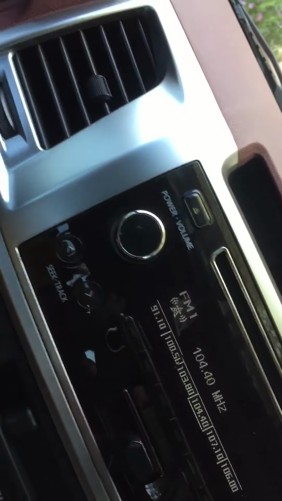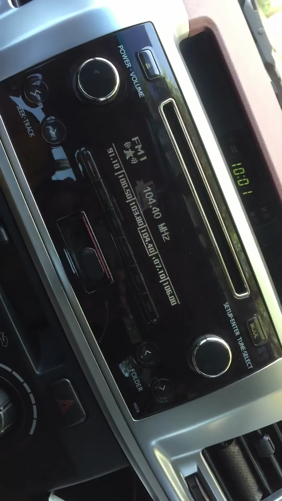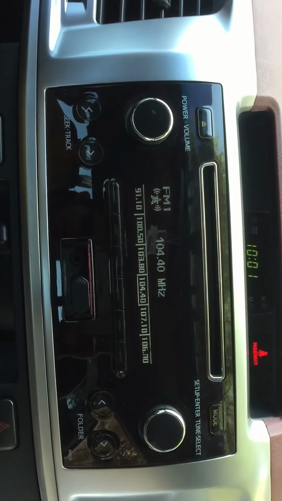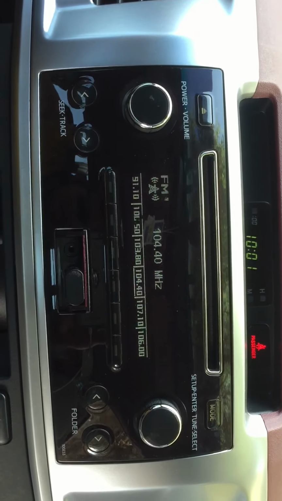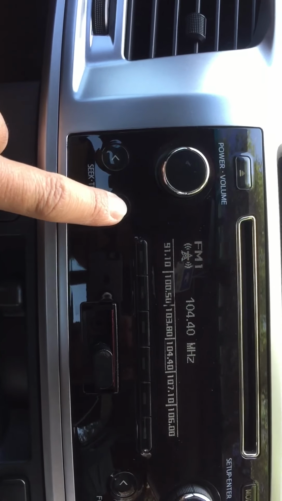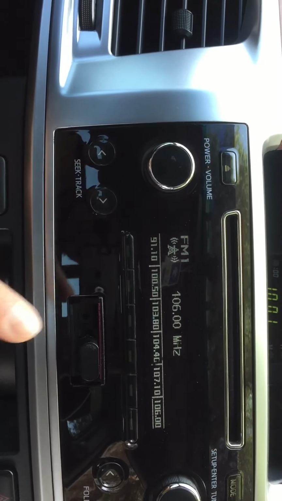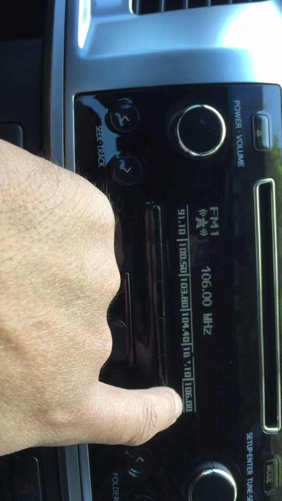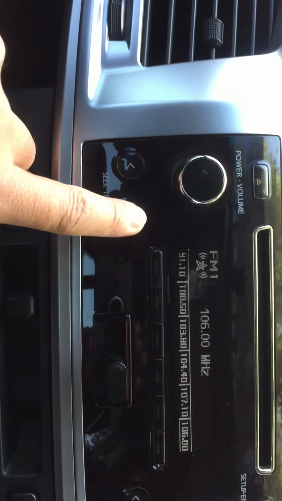Okay, so we are here. This is just an ordinary car stereo. So this is how you set up. First, you search for any frequency you want. If you check it here, I saved it already. But this is how you save it.